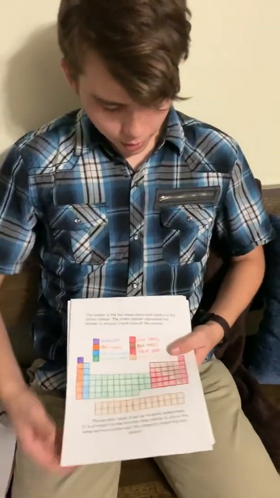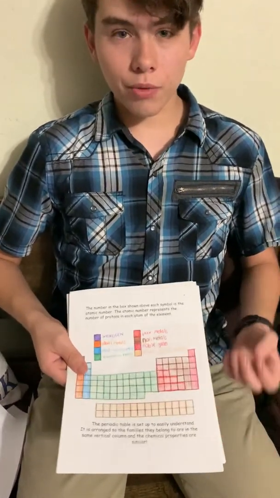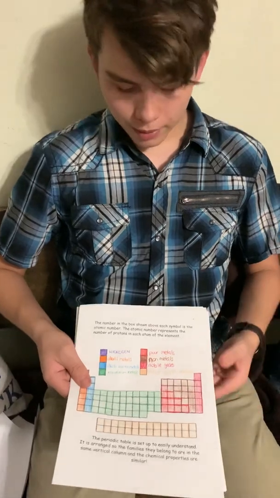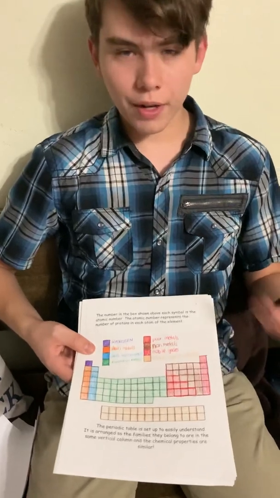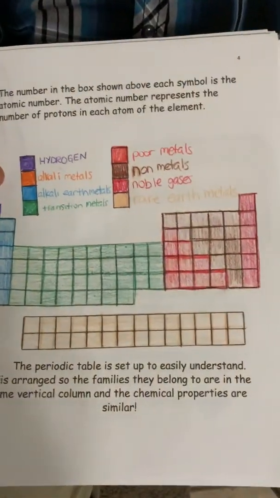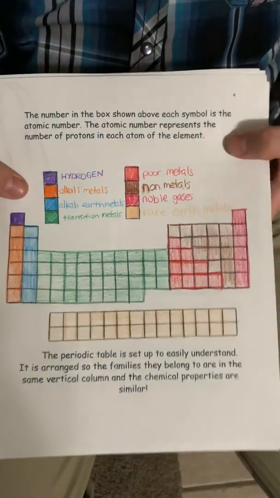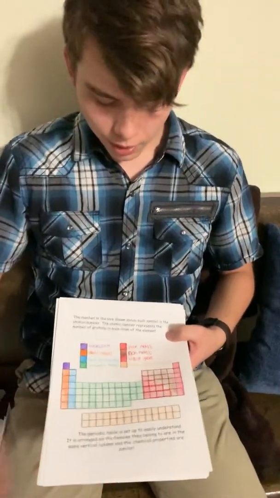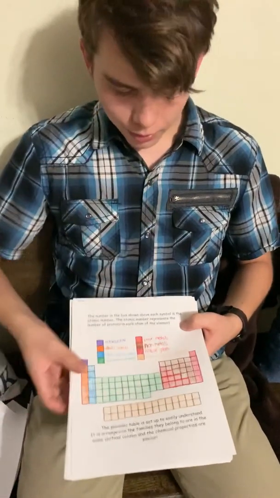The number in the box shown above each symbol is the atomic number, which also represents the number of protons inside each element. The periodic table is set up to be easily understood by all audiences trying to read it. It is arranged in families that belong to each other and have similar chemical properties in each vertical column. Each color here represents different types of chemical properties. So here we have transition metals, we have hydrogen, we have all the normal gases and non-metals and stuff like that.